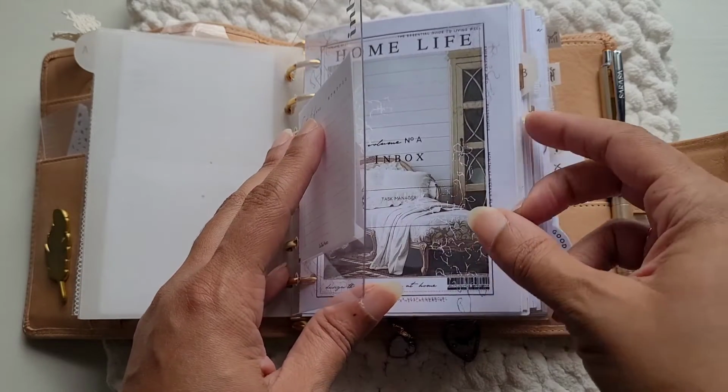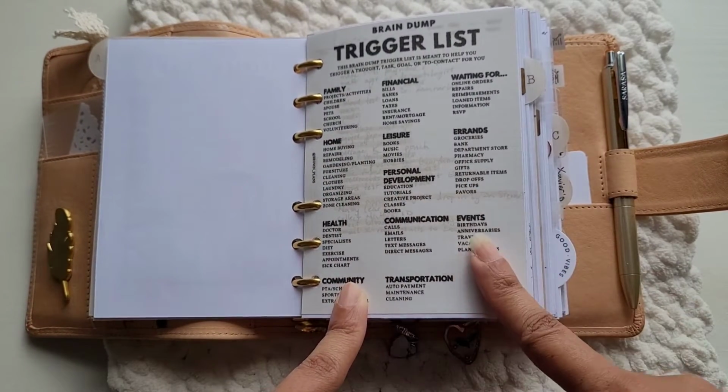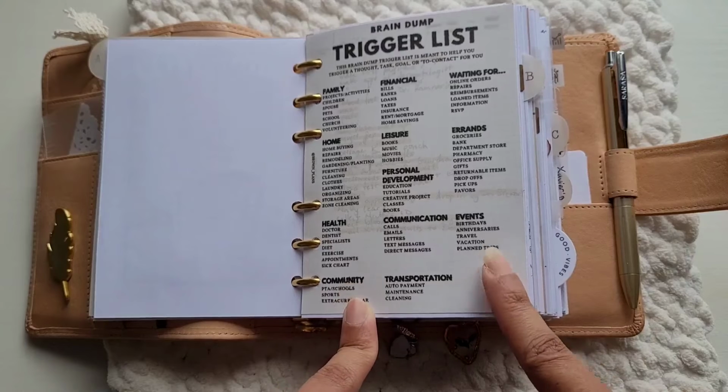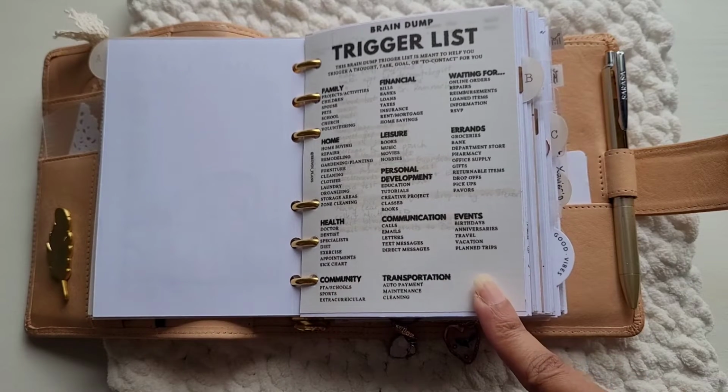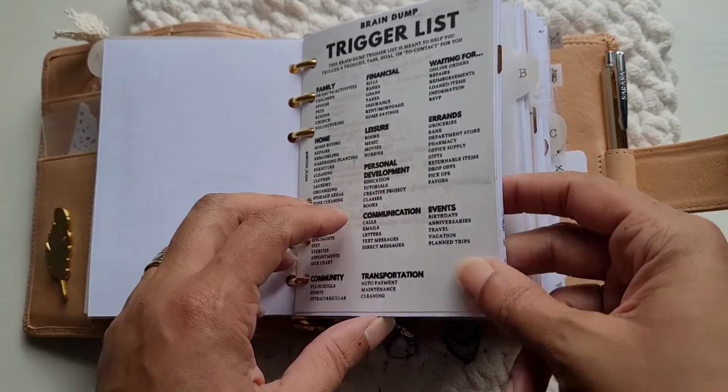And to help me remember, I use a trigger list. So this jogs my memory. This particular trigger list is from brown_plans on Instagram, and it's a freebie, so you can check her out.